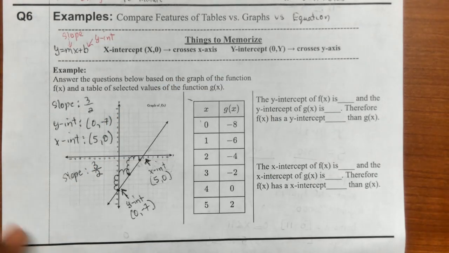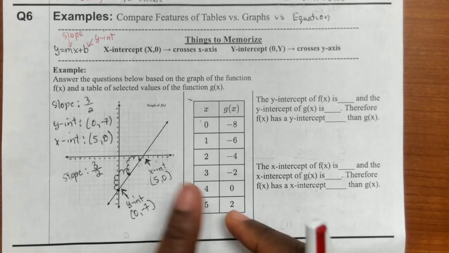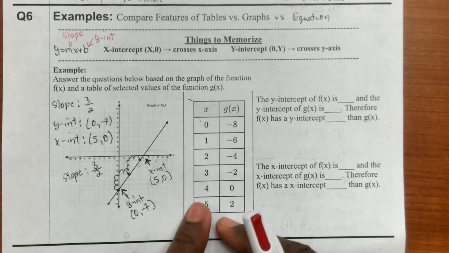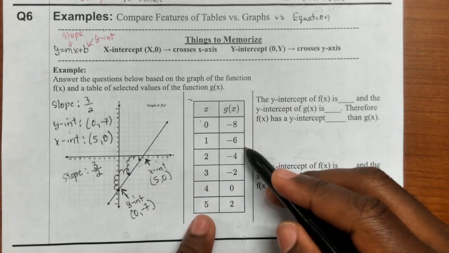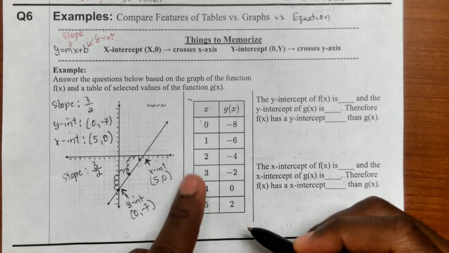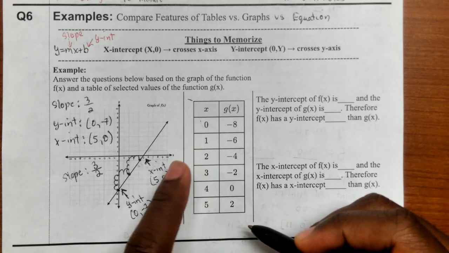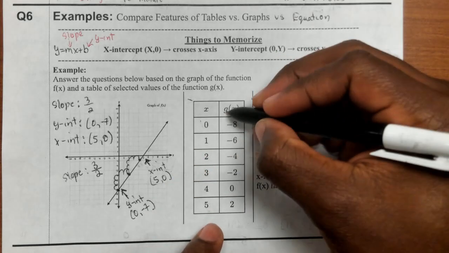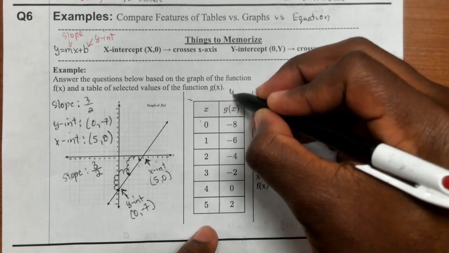Now we're going to evaluate what those things are for this table. The easiest things to identify are the intercepts. Your x-intercept is when your y value is 0. In this case, another name for g of x is y.